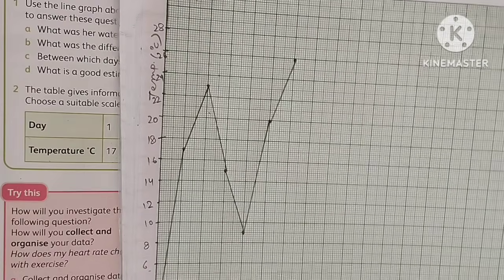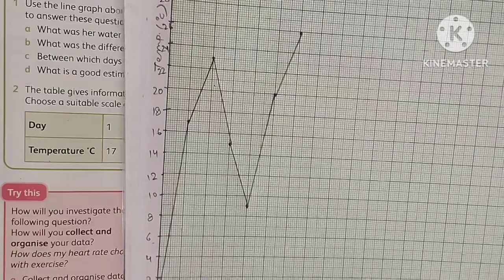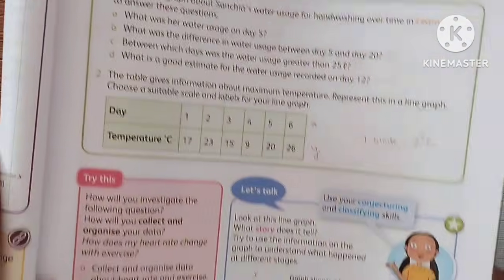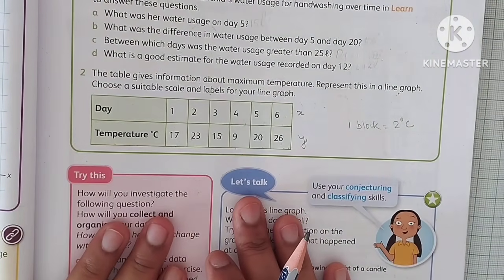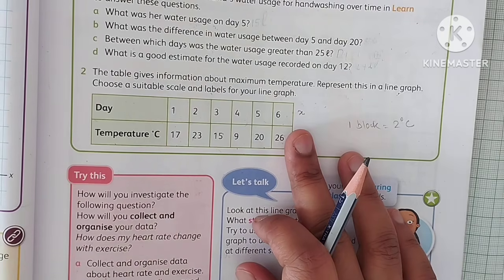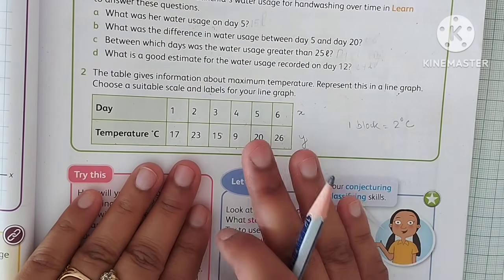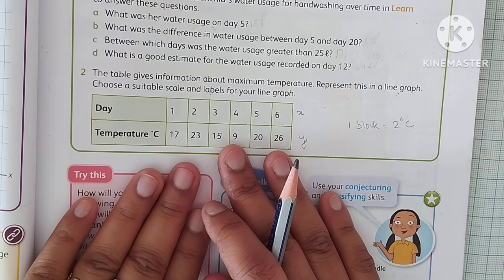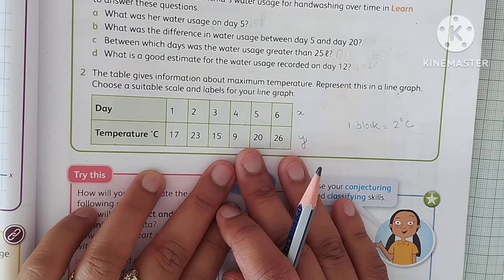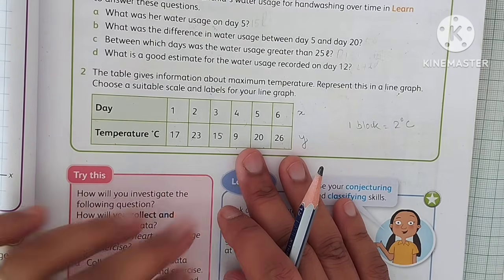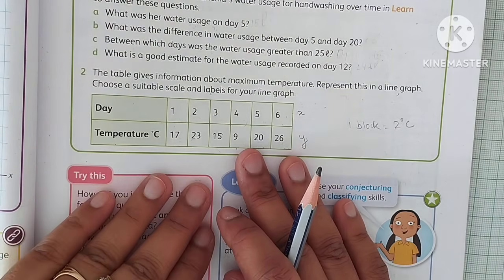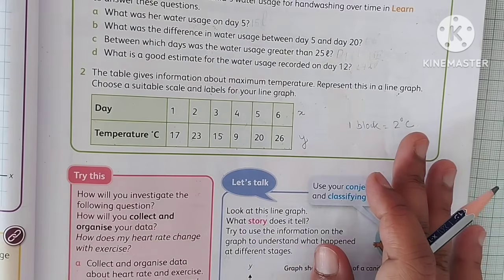Clear? So suppose if someone asks you on which day the temperature was highest, what will you say? Using this table, you will say the temperature was highest on the 6th day. What is the difference of temperature between the 5th and the 4th day? So what will you do? 20 minus 9. That means 11 degrees Celsius is the difference between the temperature on the 4th and 5th day.